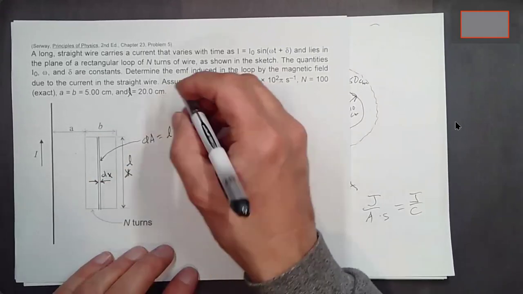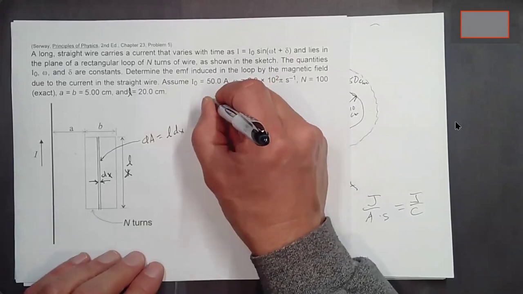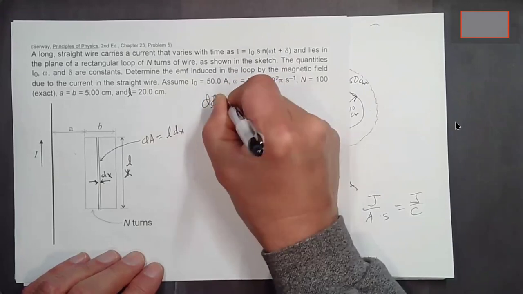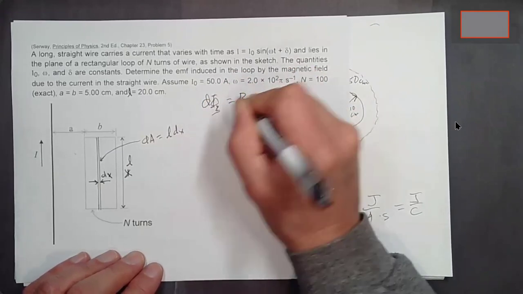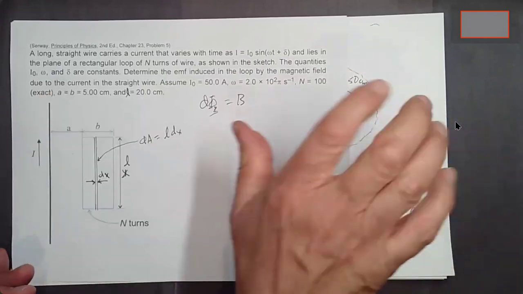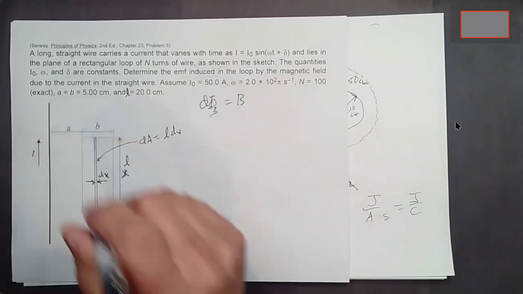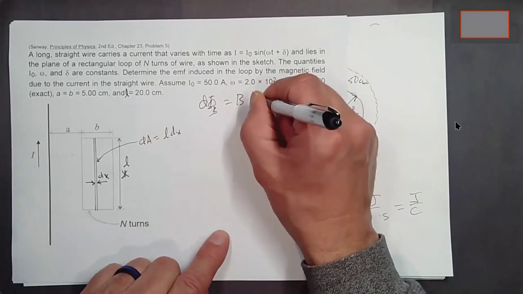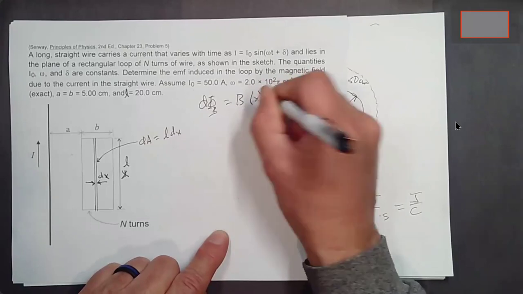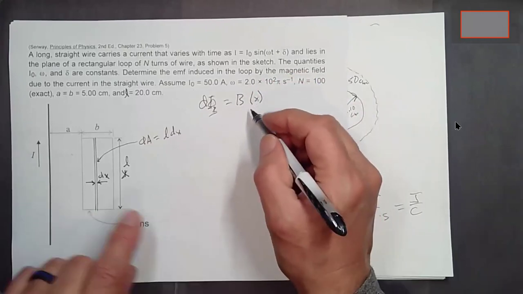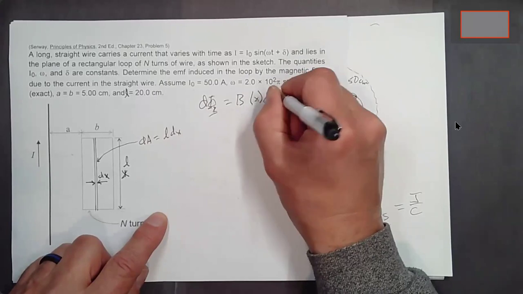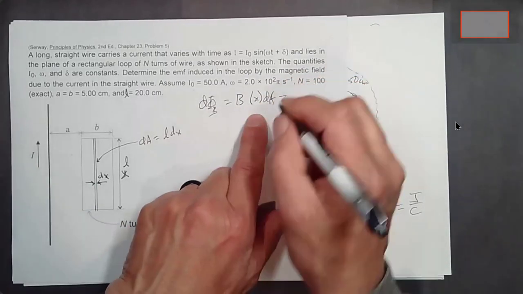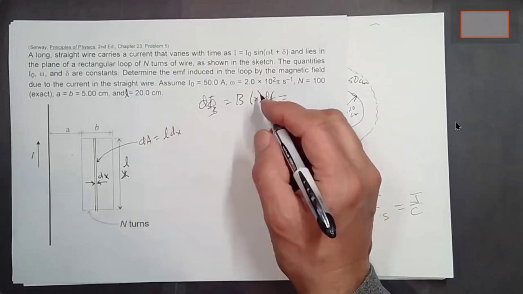And we can figure out the little bit of flux that's through that thing. d phi sub B is going to equal the strength of the magnetic field. Current's going up, so the magnetic field will be into the page here. I'll call it B of x, the magnetic field as a function of x, times dA, and dA is L dx.